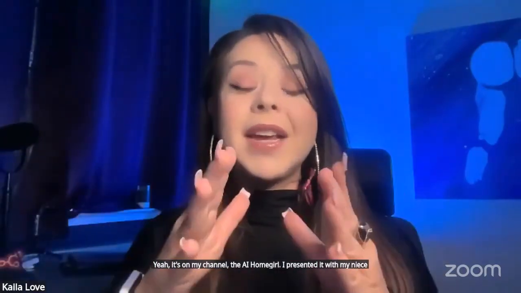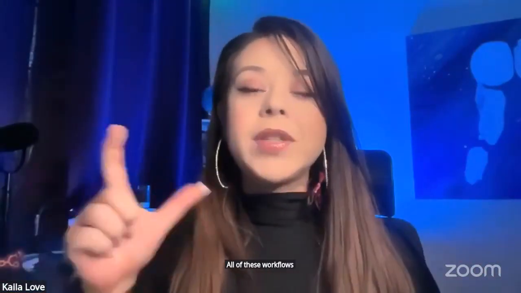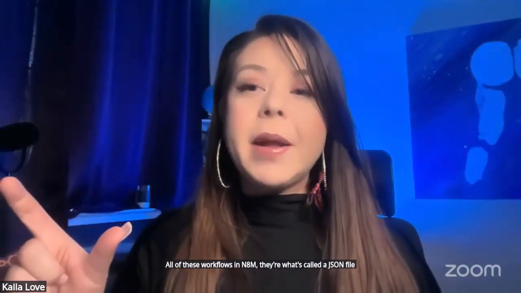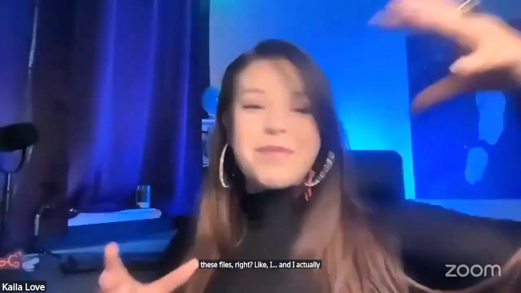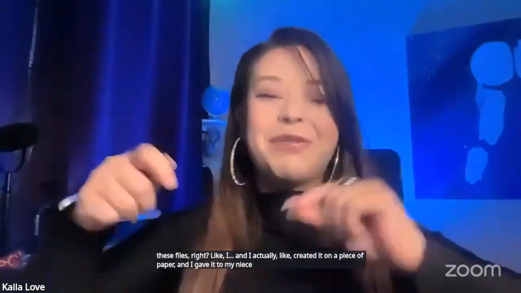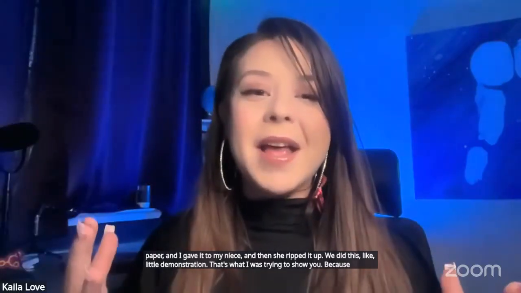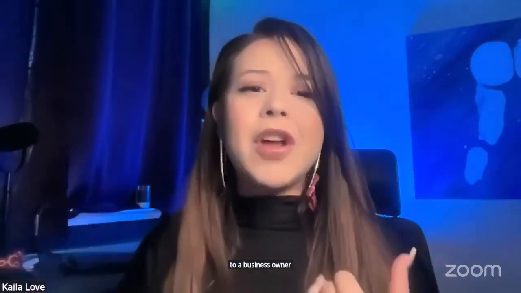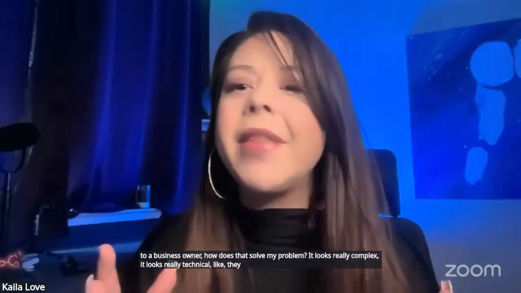But what I was saying is all of these workflows in n8n are what's called a JSON file, right? But businesses don't buy these files. I actually created it on a piece of paper and gave it to my niece and then she ripped it up. We did this little demonstration. That's what I was trying to show you. Because to a business owner, how does that solve my problem? It looks really complex, really technical. They don't buy that, right?